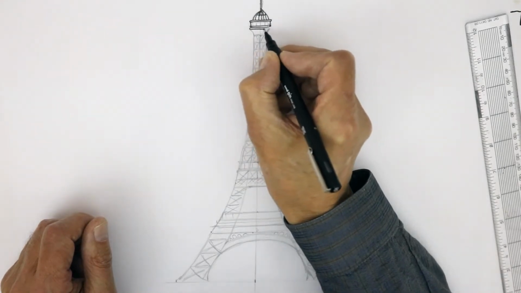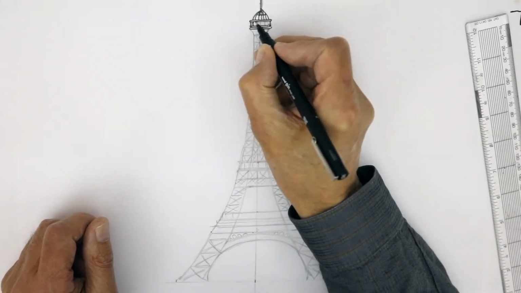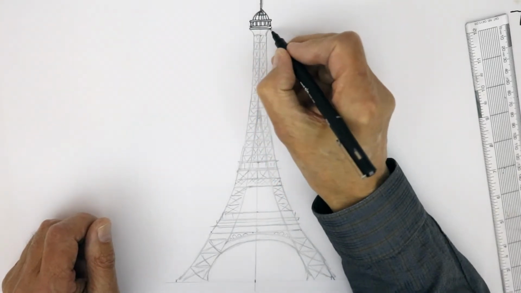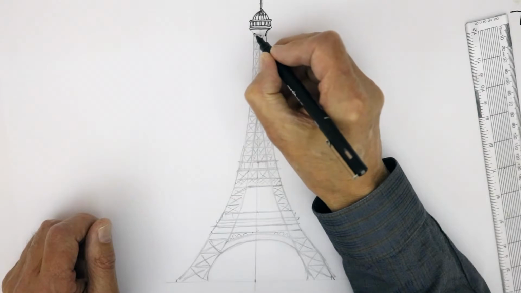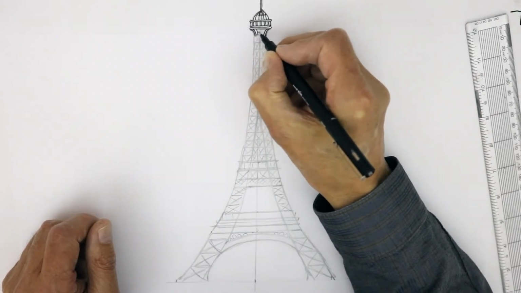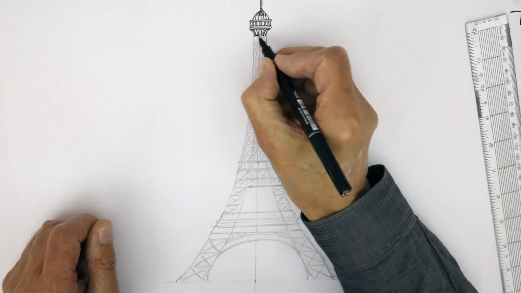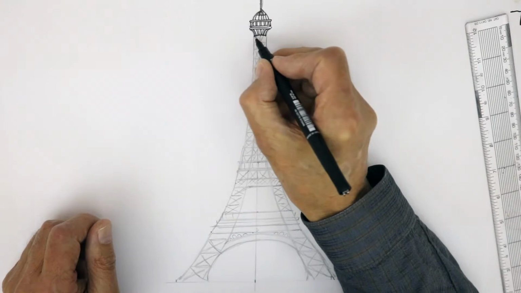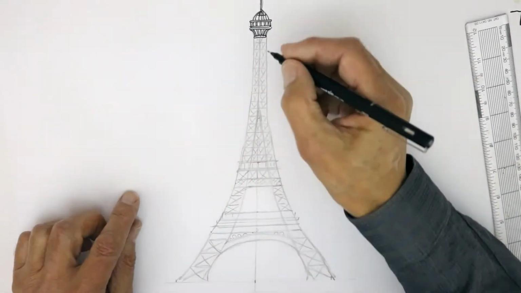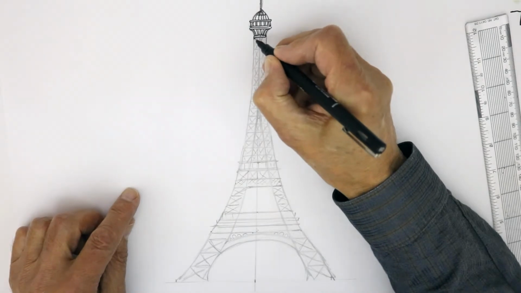Another line appearing there. And then this curving in that's supported by these struts like that. Down to that line there. And then the nice graceful swoop of the tower itself.